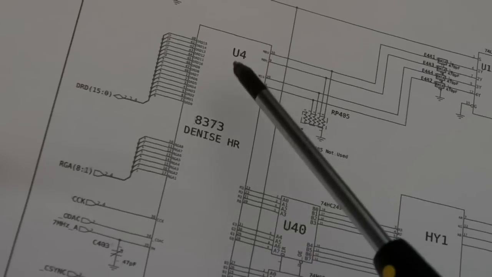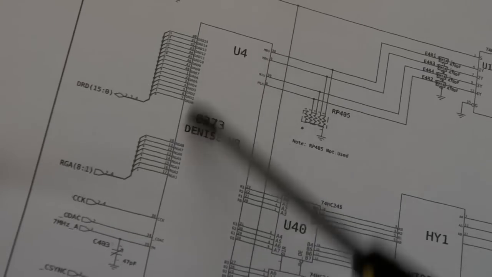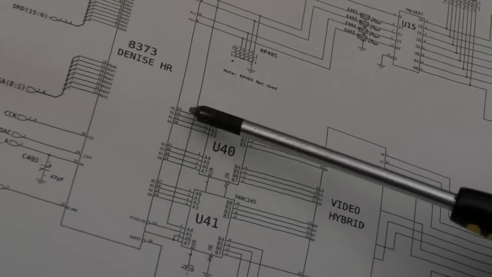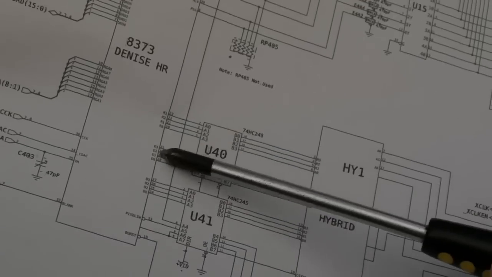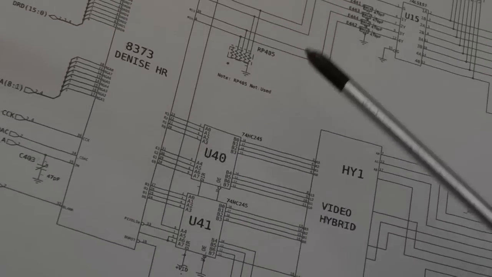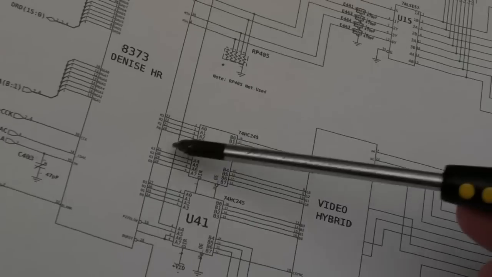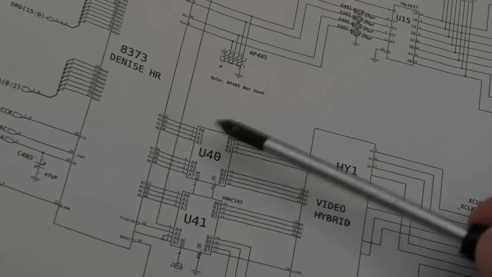So these are the A500 schematics. You've got Denise here. This is the graphics chip that produces the RGB, and you can see we've got 4 bits for each colour. It's like 12-bit colour, effectively. Well, not effectively, it is 12-bit colour. So you've got 4 red, 4 green, 4 blue. And then you've got these 2 4-5s.